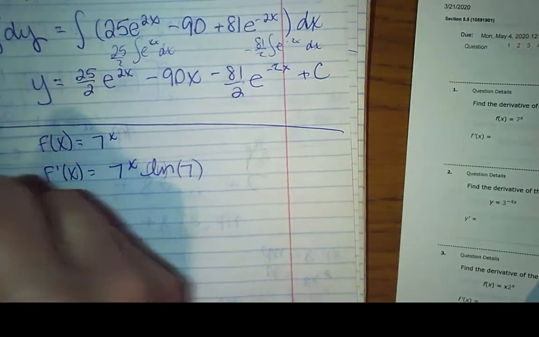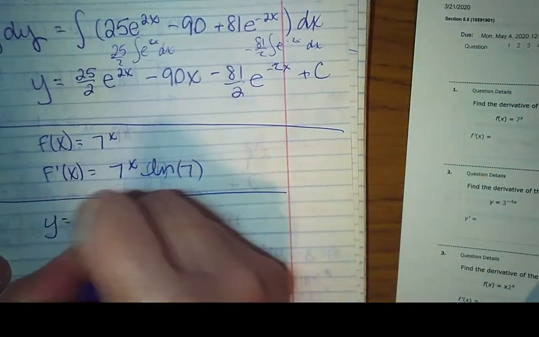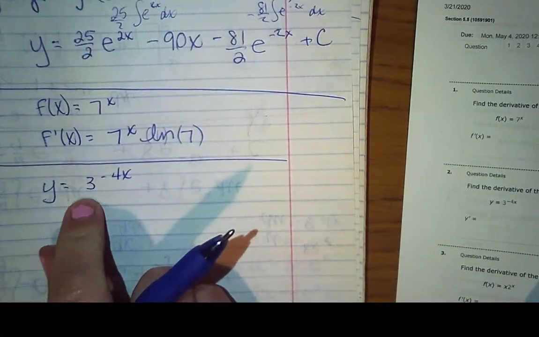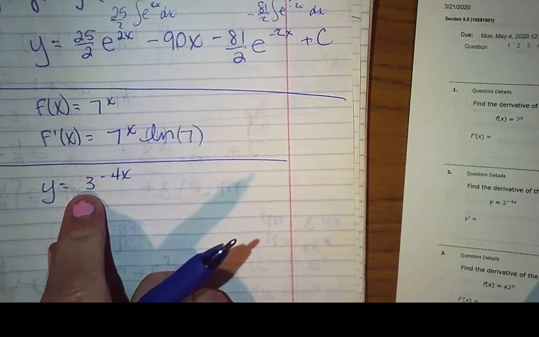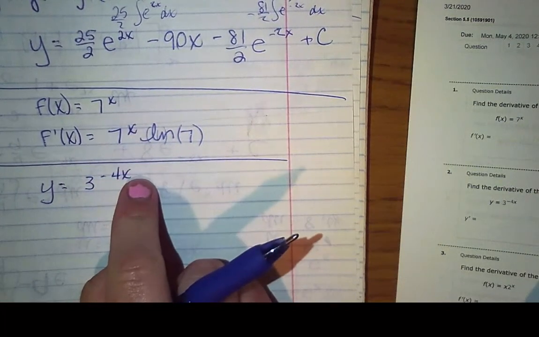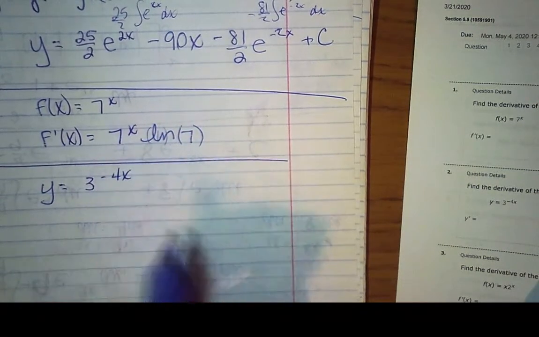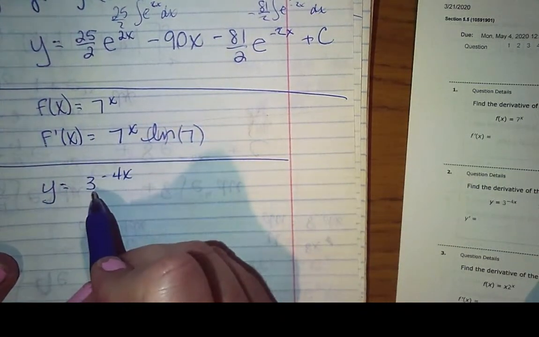So let's do it again. We have y equals 3 to the negative 4x power. So I notice that my base is 3. I know that my variable is up in the exponent. So again, don't use power rule. Do not add 1 and divide by your new exponent. Don't do that. This is a different format.